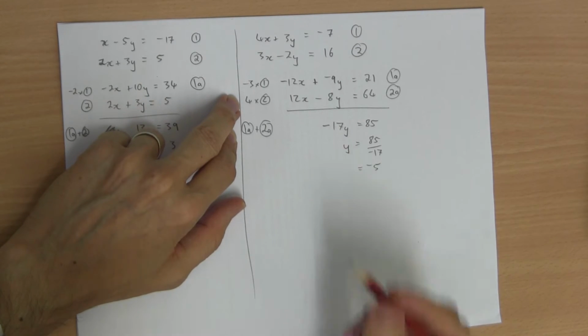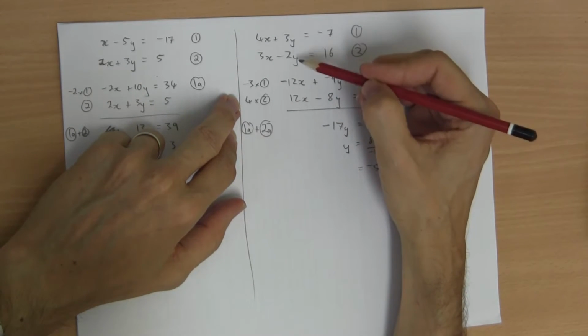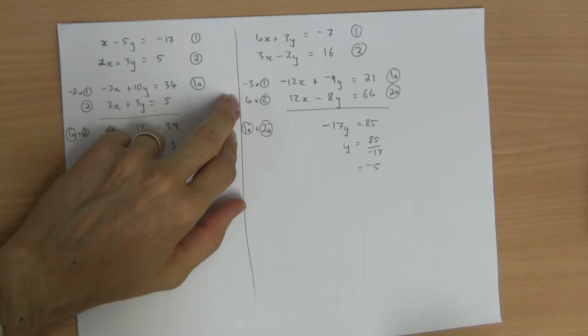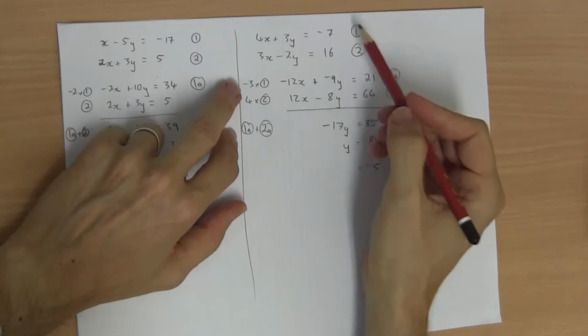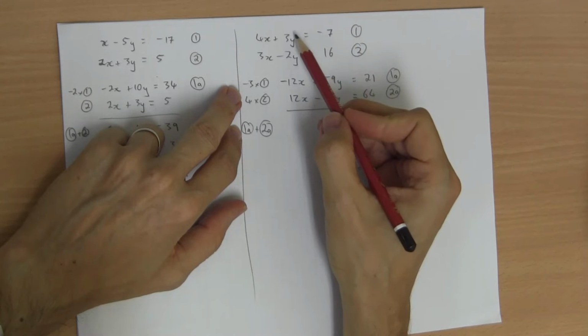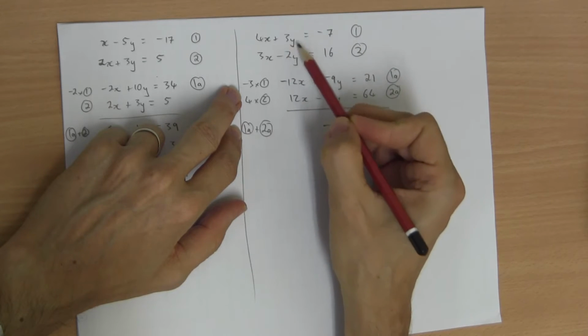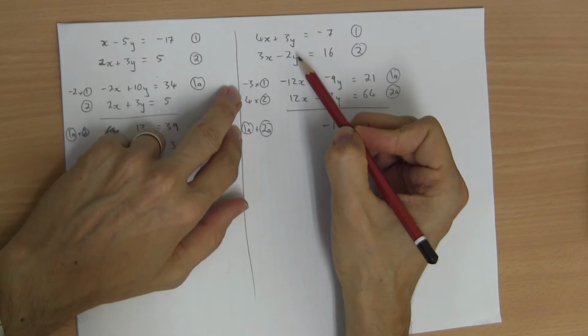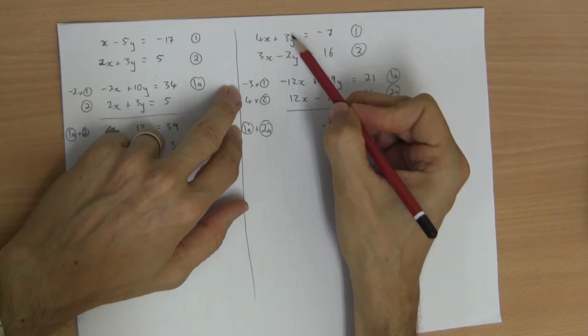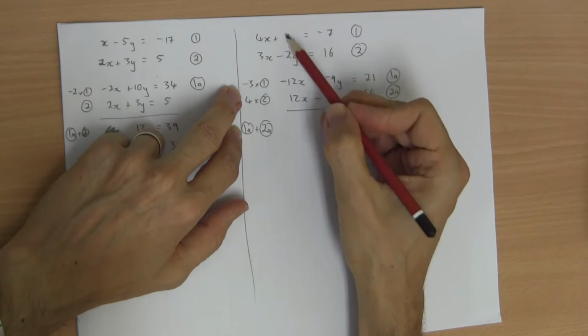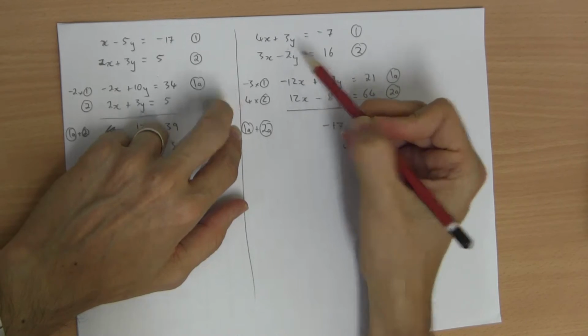Okay, now let's eliminate y so we can get a value for x. Go back to the original equations. I need to get the same coefficient in front of the y. It's going to be 6, times this one by 2 and that one by 3. And they already have different signs.